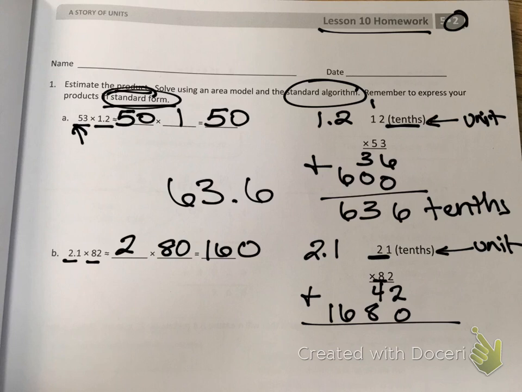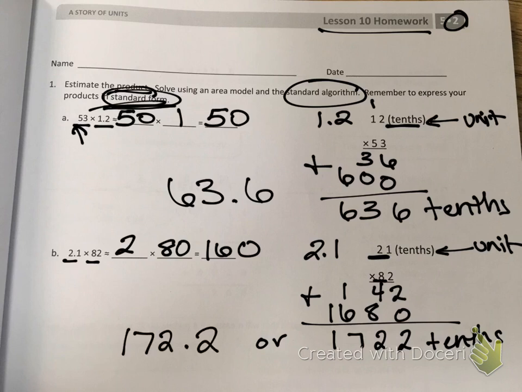These are partial products that we have right now. 2 plus 0, 2. 4 plus 8, 12. Carry the 1. 1 plus 6 is 7. And then 1 plus nothing is 1. So now we have 1,722 tenths. But it's in unit form, so in standard form we will change this to 172 and 2/10.